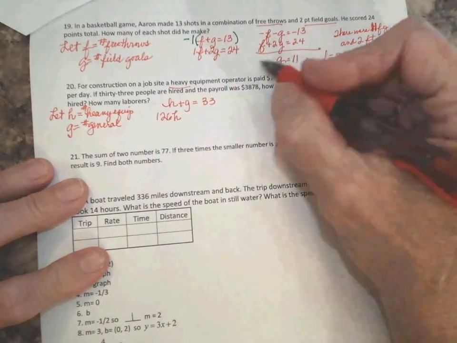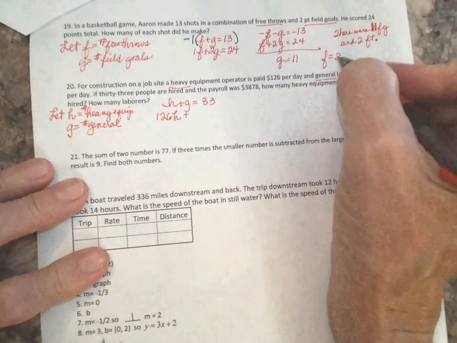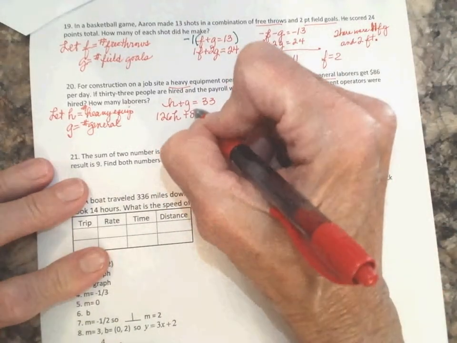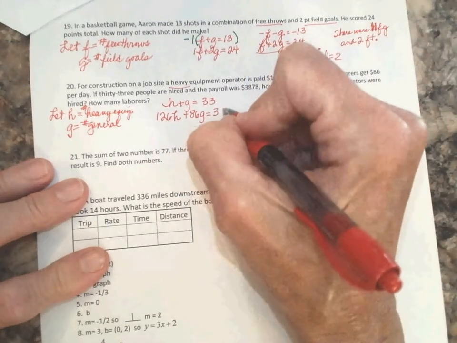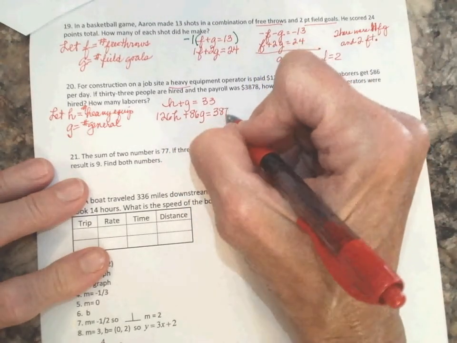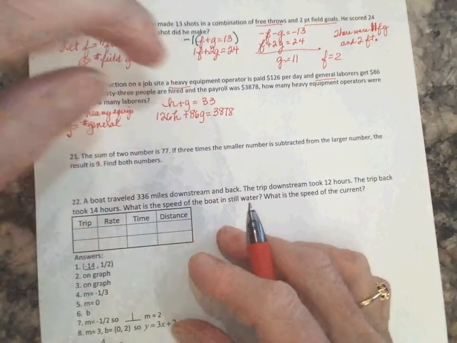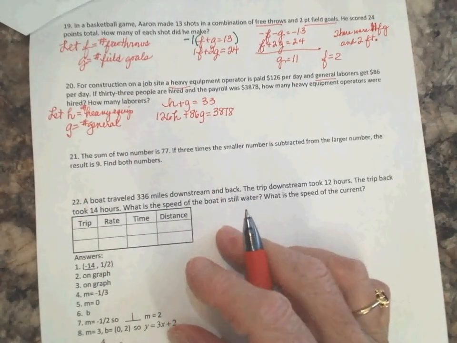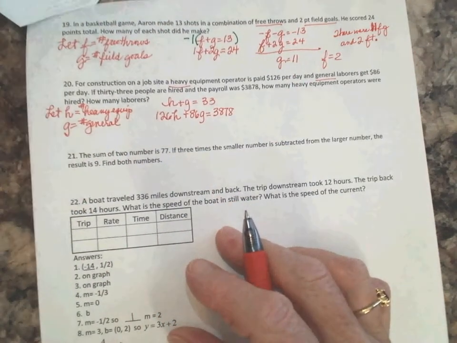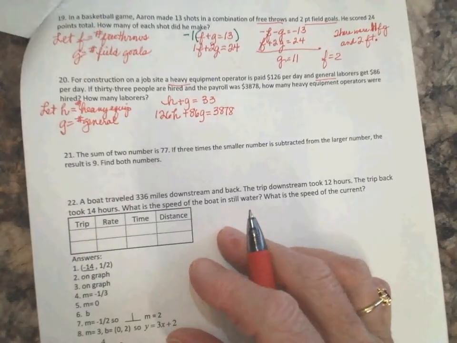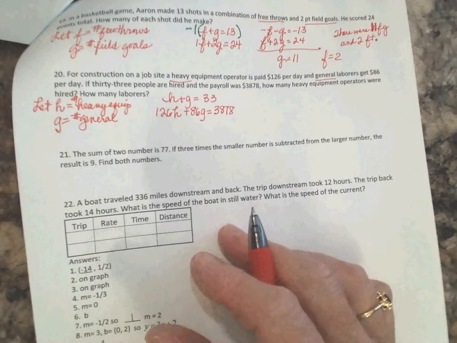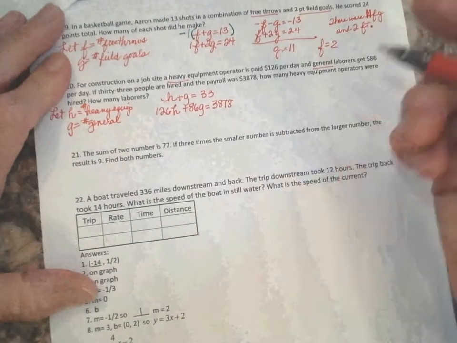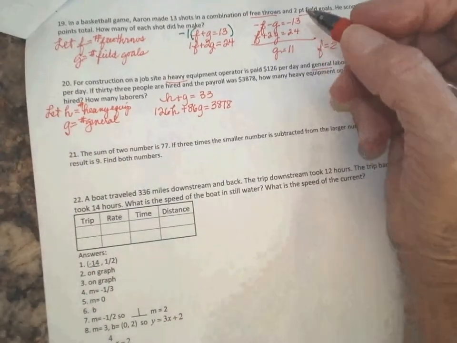Now we figure out how much. So a heavy equipment person makes 126, so I got 126H, plus a general laborer makes 86G, and the total amount of money they had to pay out was $3878. So the only difference is this problem has to have a calculator to work it. So work it out on a calculator.